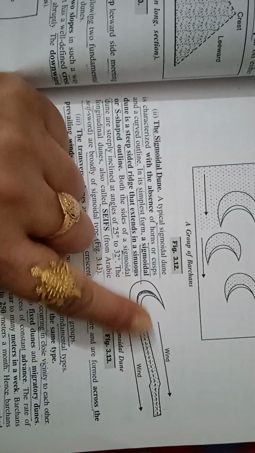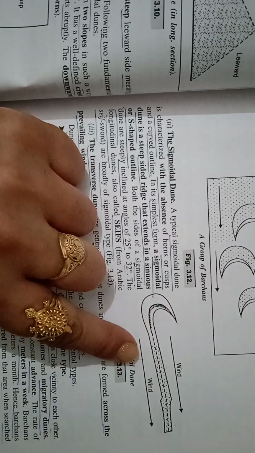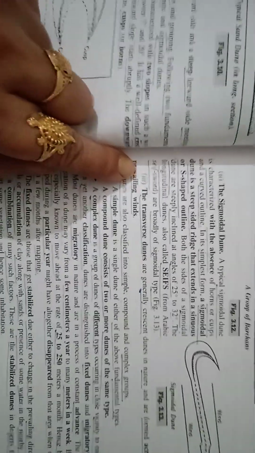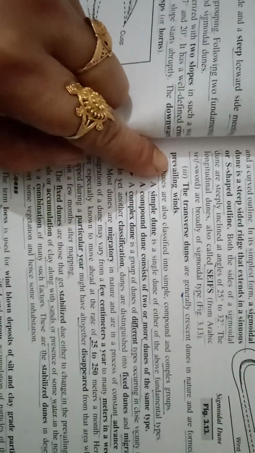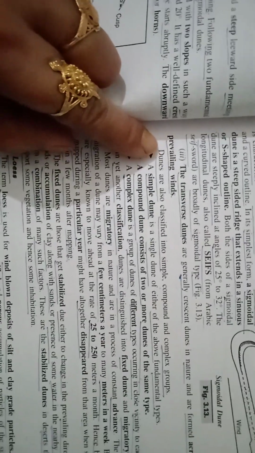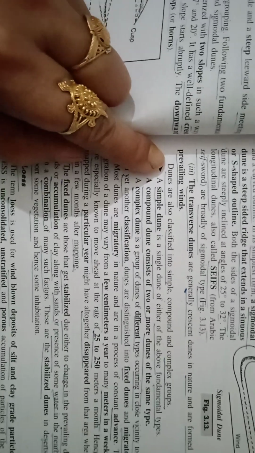In the figure, this is a sigmoidal dune. So make the diagram with labelings, wind, and don't forget to mark the direction. So learn the direction. Okay. So the transverse dunes are generally crescent dunes in nature and are formed across the prevailing winds.